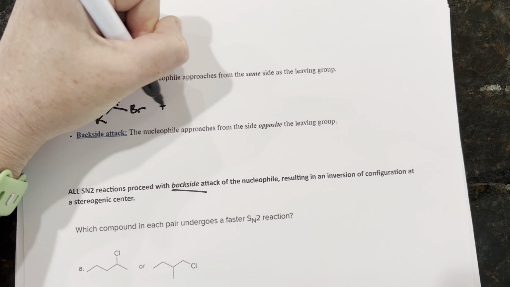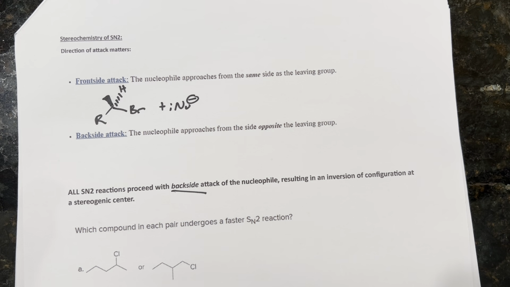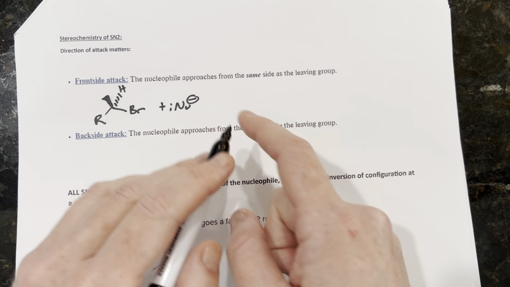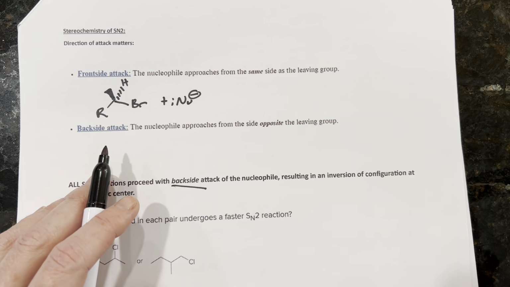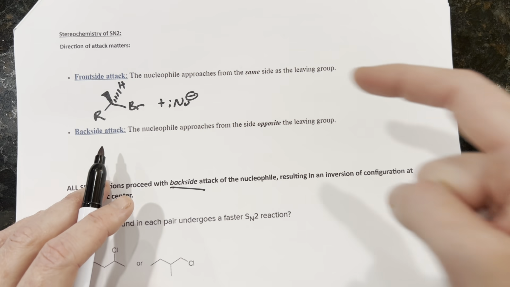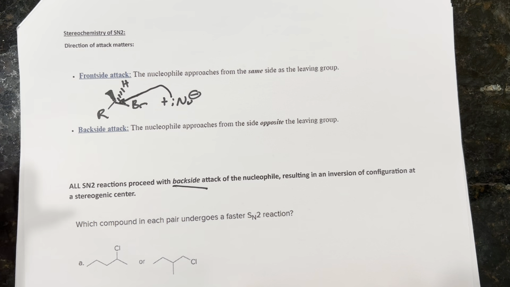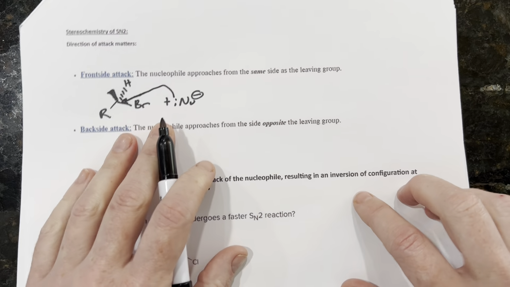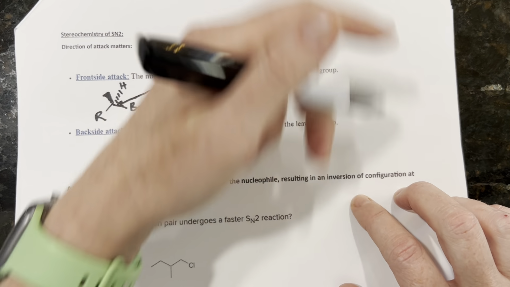And we react it with some kind of nucleophile, whatever that is going to be. Okay, a front side attack, meaning it's coming in the front. As you can picture, coming straight in through the front of the page like this. Okay? If that's the case, then it's pretty much a straight up substitution.